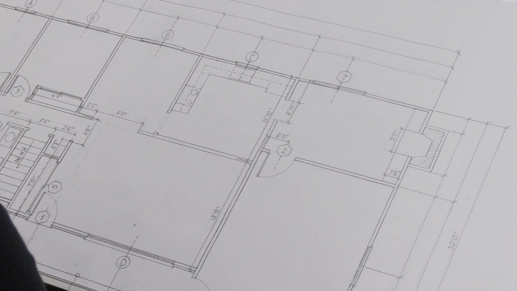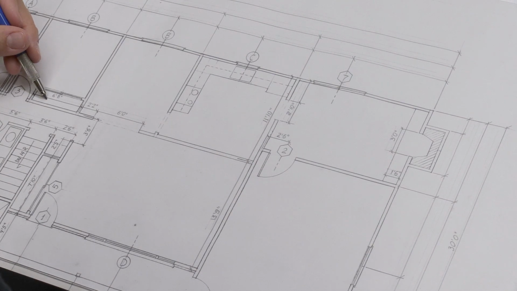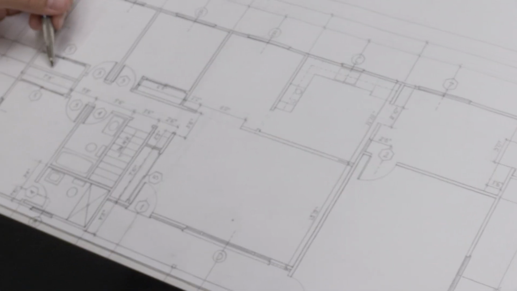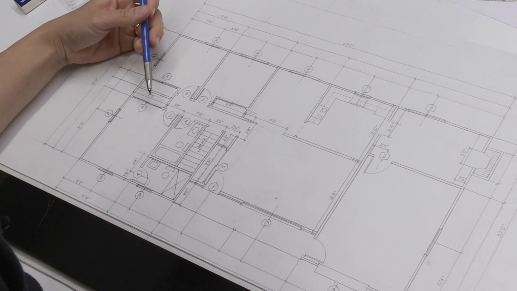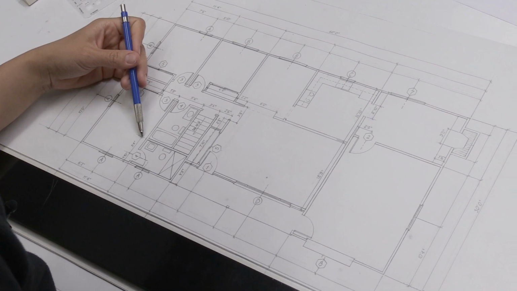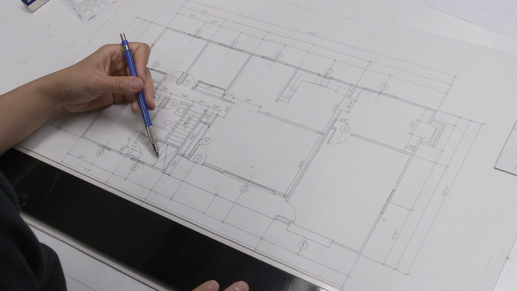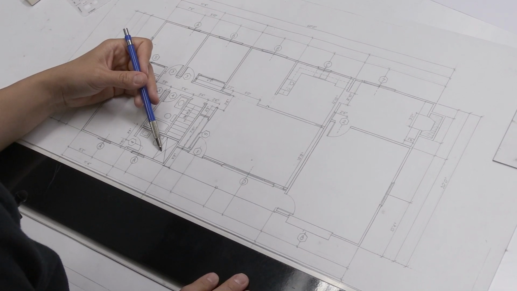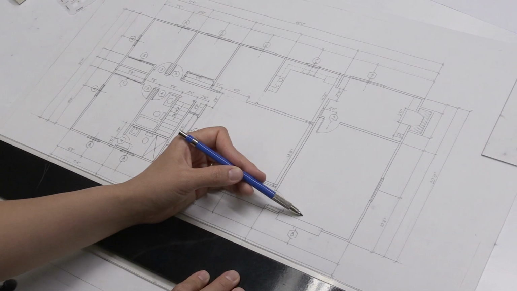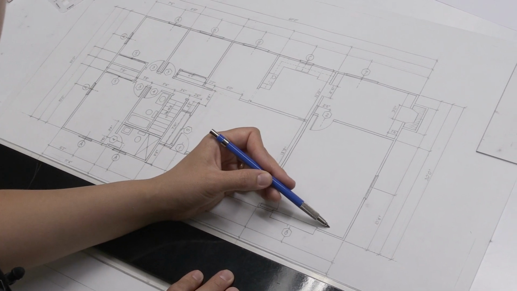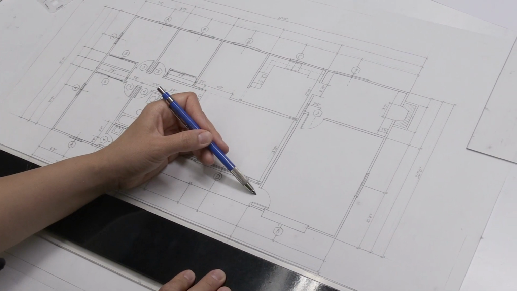Alright, I'm just gonna double check. We have this closet. I think we got all the measurements in. And we can move on to, I need to add the measurement for the garage door and this dimension. And this door also.